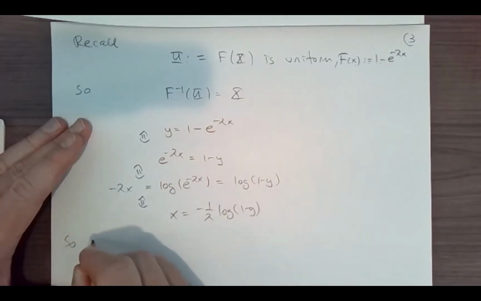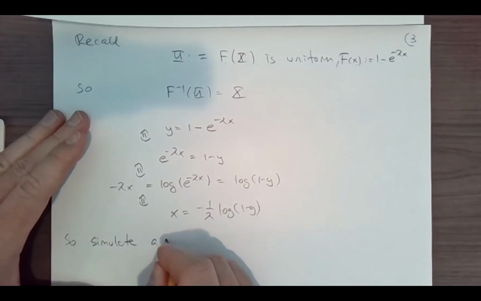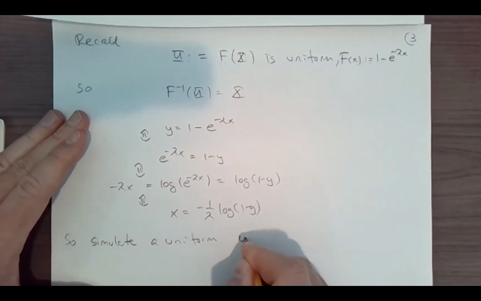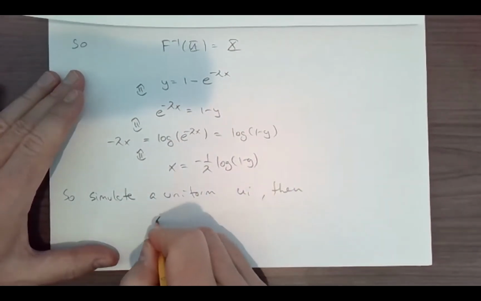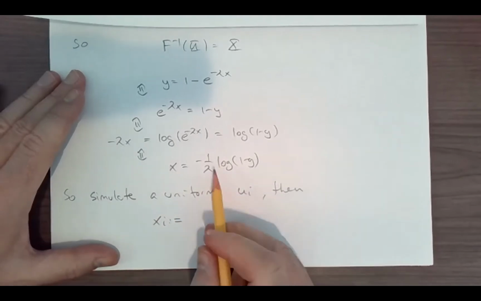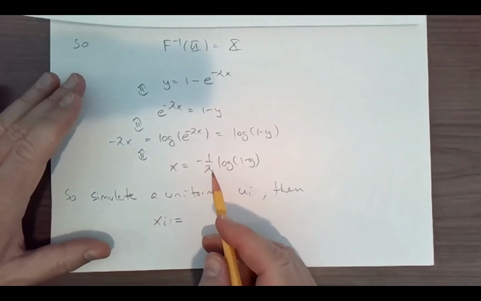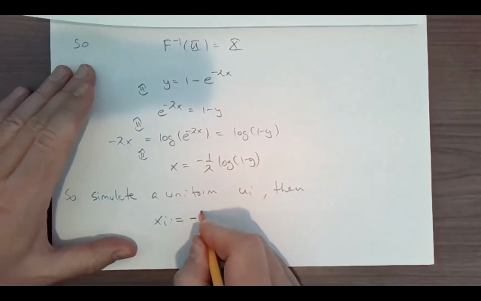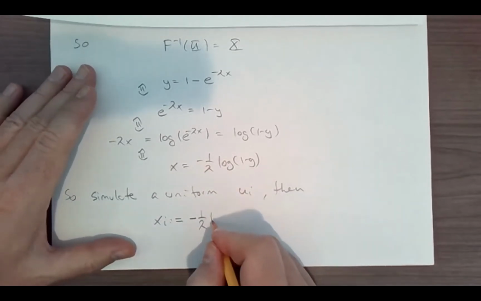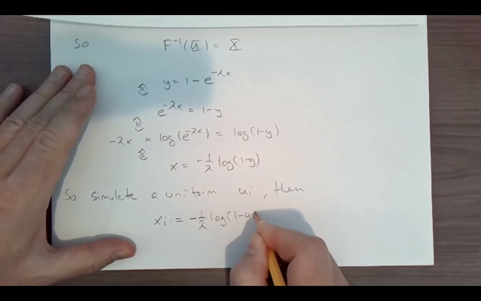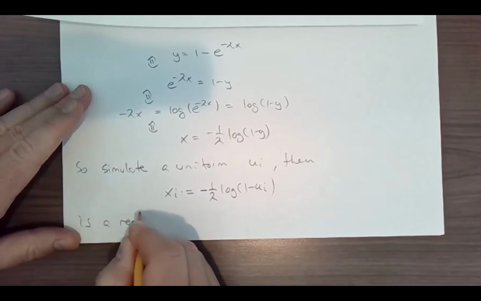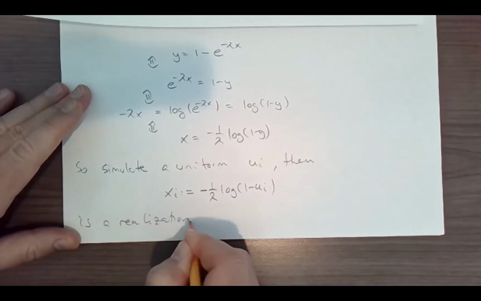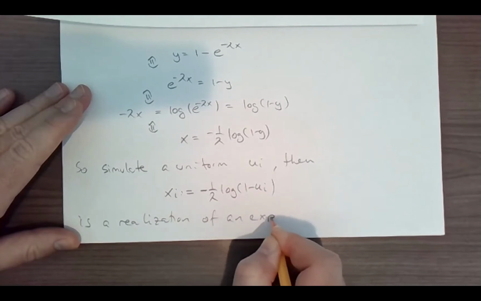So you simulate a uniform Ui, then Xi is what? Minus 1 over lambda log of 1 minus Ui. Then this point here is a realization of an exponential.